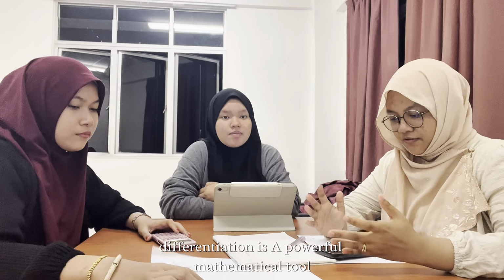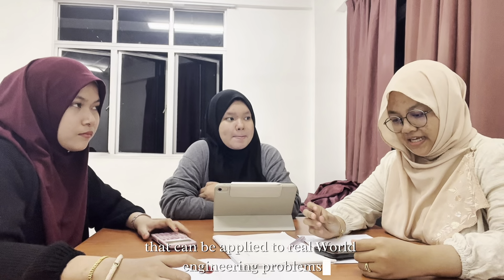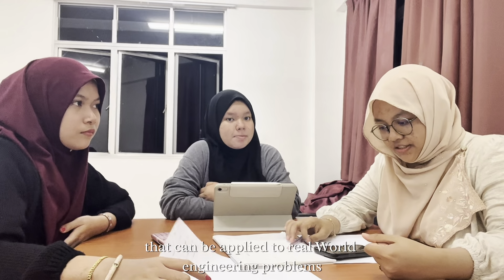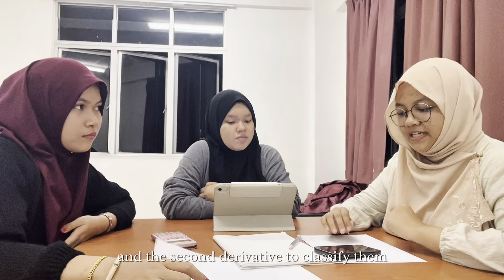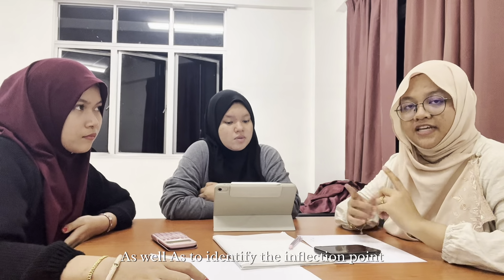So, in conclusion, differentiation is a powerful mathematical tool that can be applied to real-world engineering problems. In this project, we use the first derivative to determine stationary points and the second derivative to classify them as maximum or minimum points, as well as to identify the inflection point.